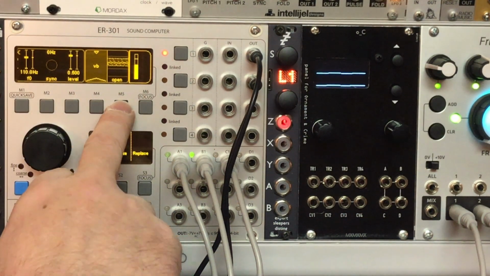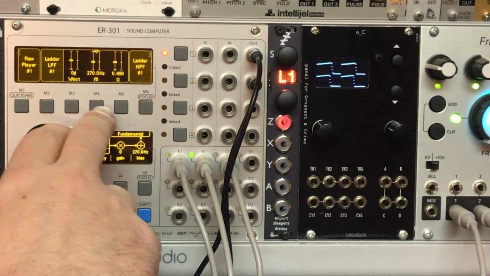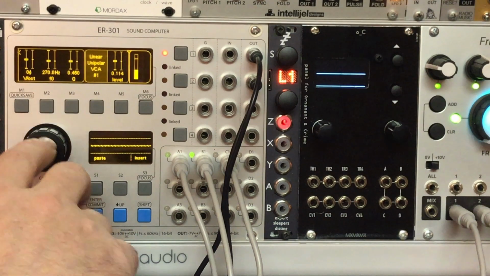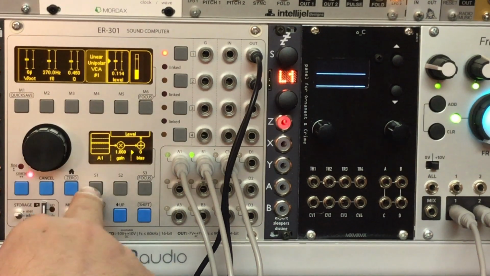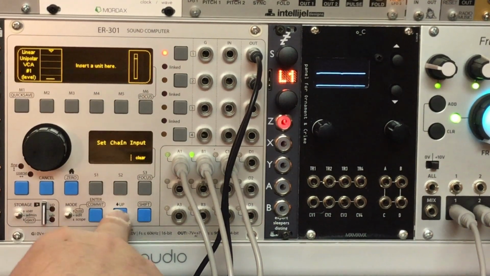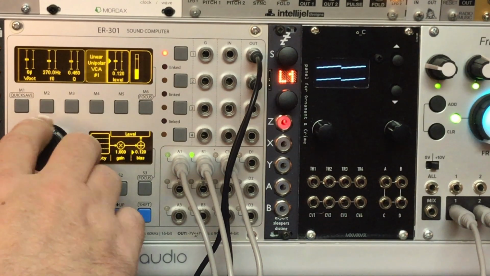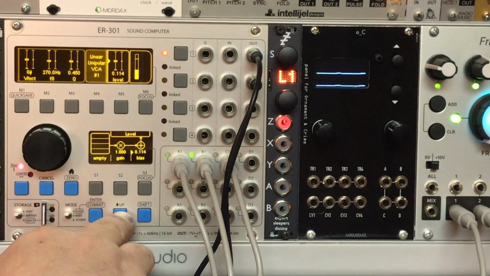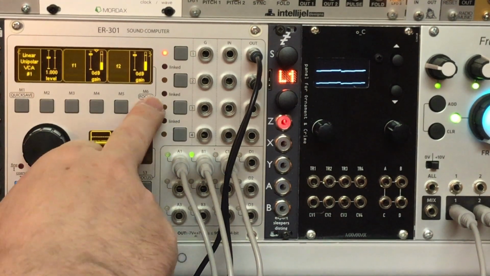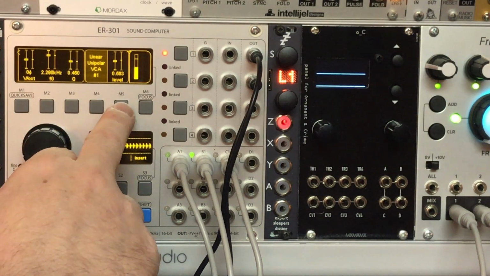So let's go in and hard code those levels, not the frequencies. So we've got 0.114 here. Go ahead and clear out A1. We'll set this to 0.114. And for F2, we're at 0.583.